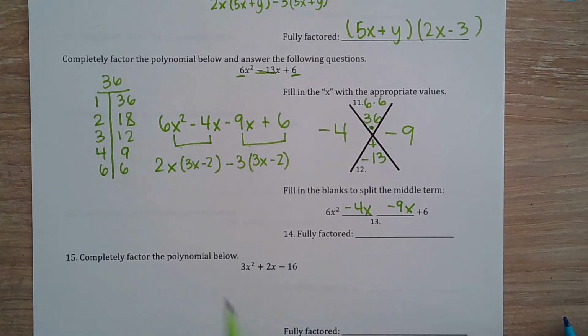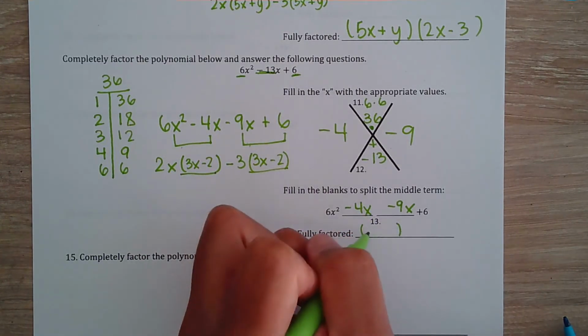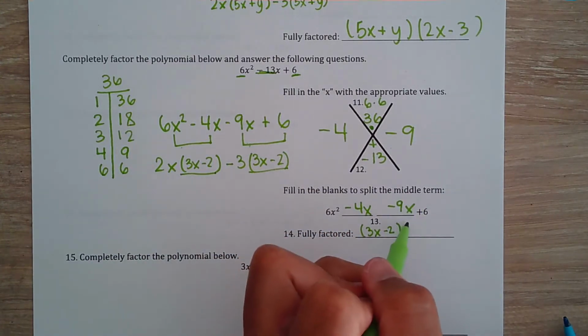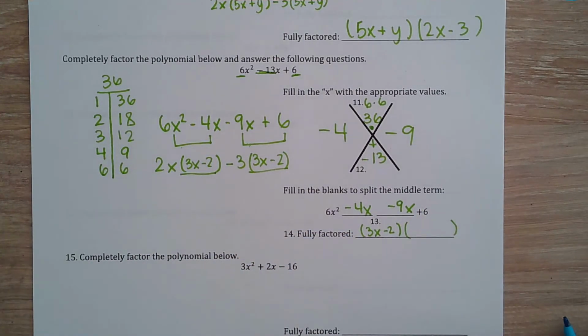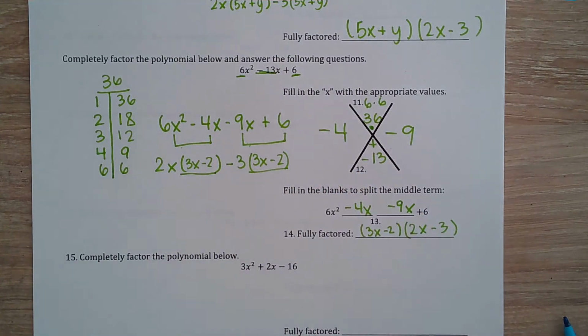All right, so our fully factored form, we factor out what they have in common first. So that'd be 3x minus 2. And then what goes in this next parentheses? Well, whatever you're left with. 3x minus 2, and then we're left with 2x minus 3. And that's your final answer.